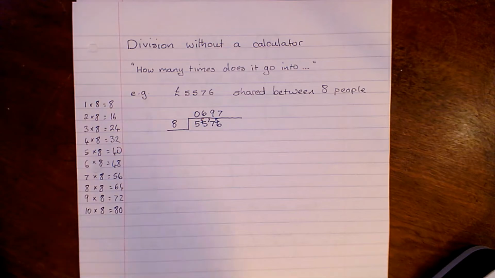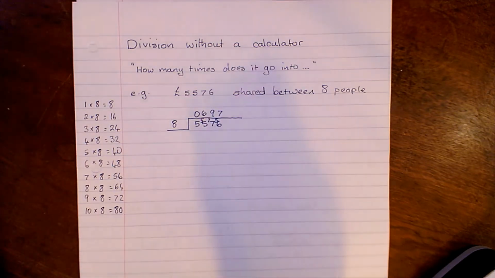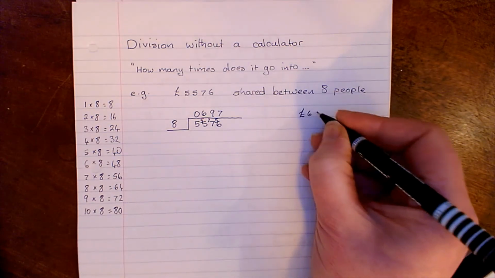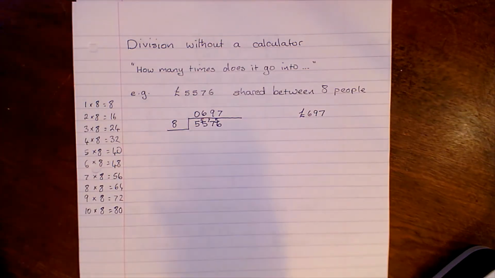So if I share £5,576 between 8 people, then each of them is going to get £697. So, you may not need to write out the 8 times table. You may be perfectly happy doing division without having the table written out. But if you're not, then write out the table.